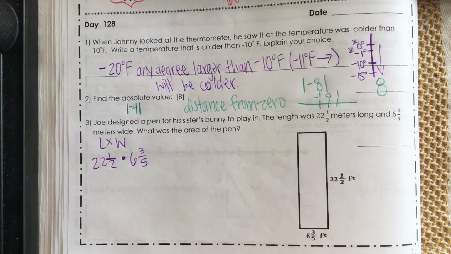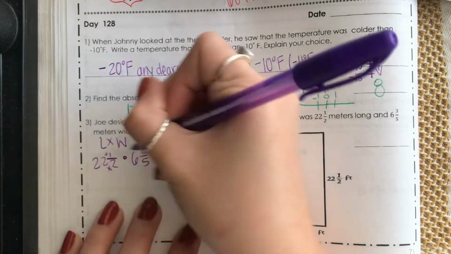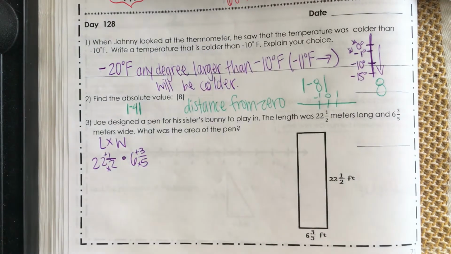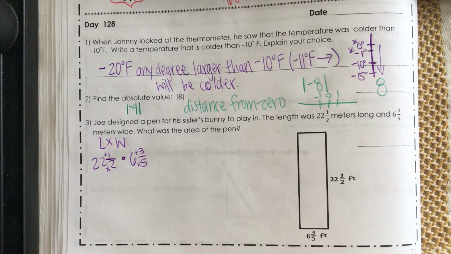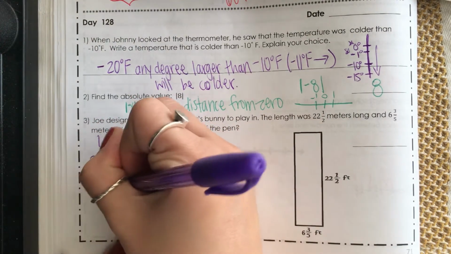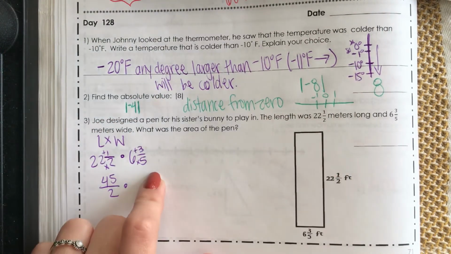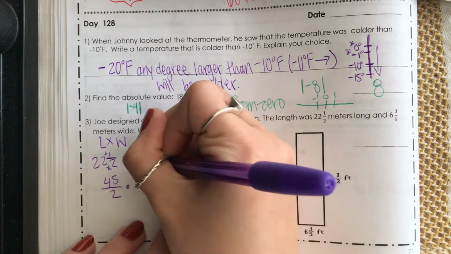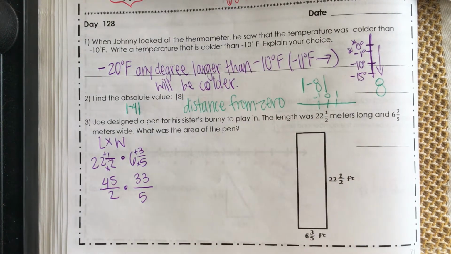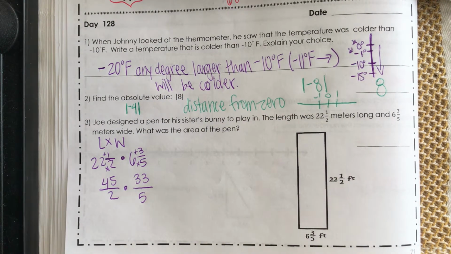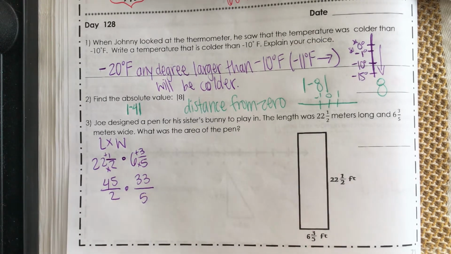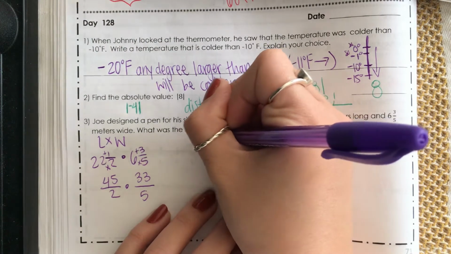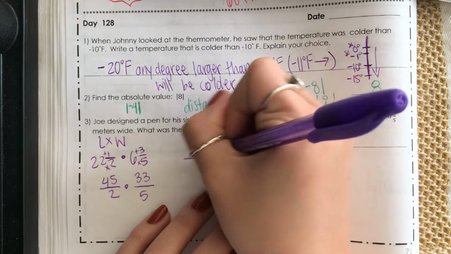Okay, we're now gonna change these into improper fractions. So 22 times 2 is going to be 44 plus 1 is 45 over 2 multiplied by 5 times 6 is 30, and 30 plus 3 is going to be 33, and then you keep the 5. Okay, so now we're dealing with a whole new problem here. Some people might be a little bit intimidated having to do 45 multiplied by 33. You just got to do some standard algorithm multiplication.